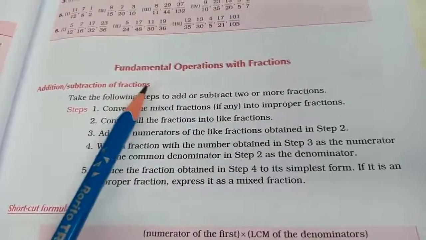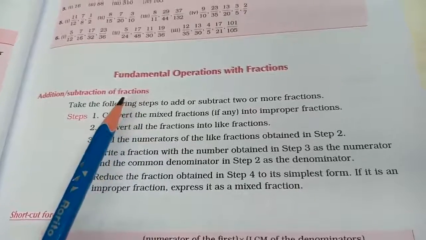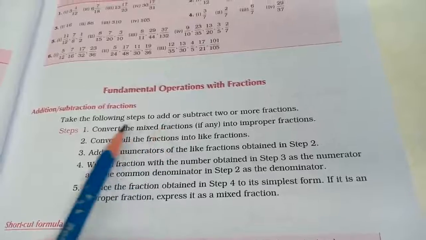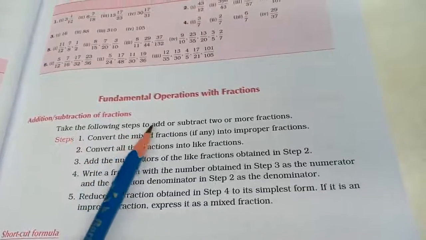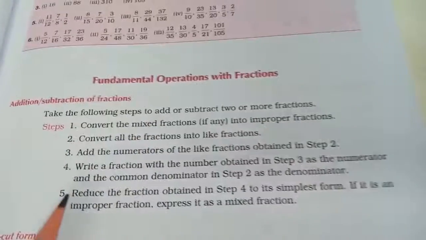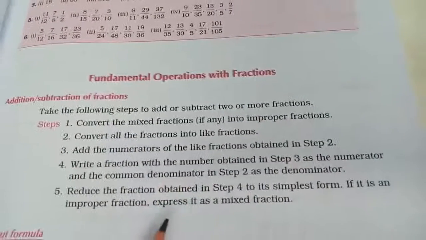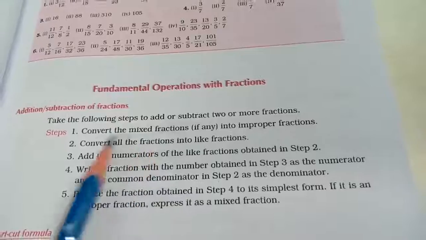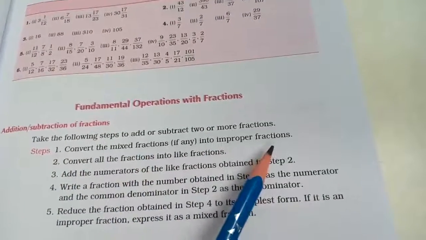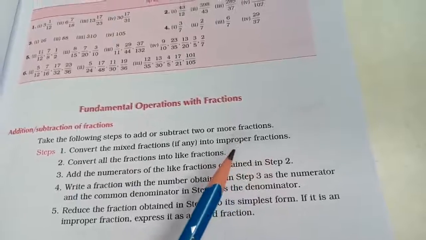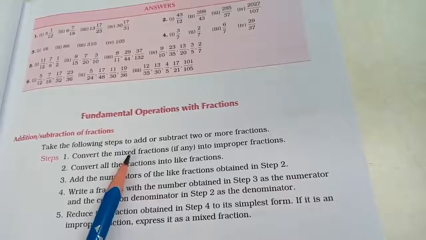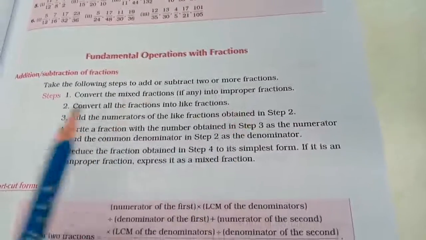So what are all the steps we are going to use while we are using the operations addition and subtraction in fractions? Take the following steps to add or subtract two or more fractions. They are giving you the steps, we are just going to see the steps and then solve the sums. First, convert the mixed fraction into improper fraction. So in your question, if they give you a mixed fraction, first we are going to convert that mixed fraction into improper fraction.